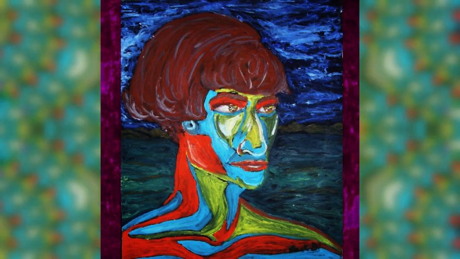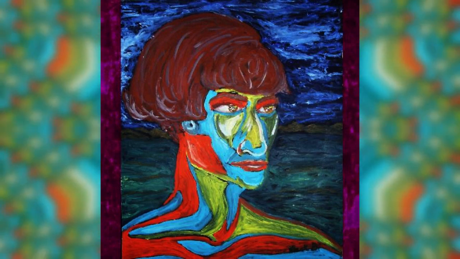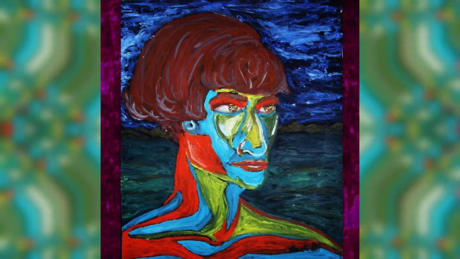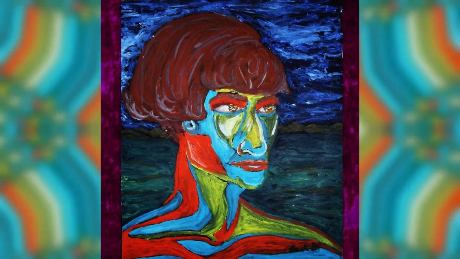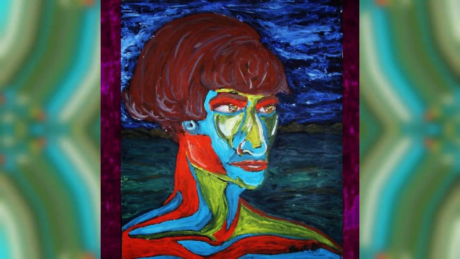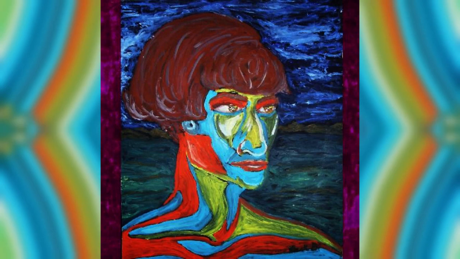You can see a lot of texture, a lot of artistry in the brushstroke and how it's being muted into the painting as if it's being sculpted. So there's a lot going on here that is even more in depth than just the image itself.